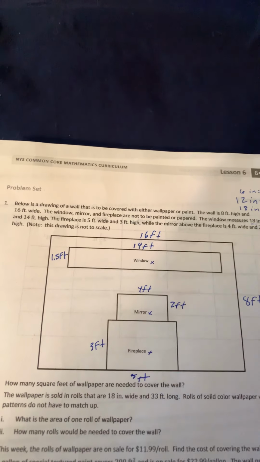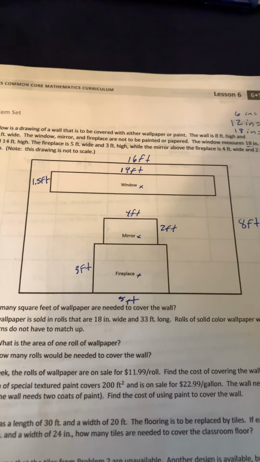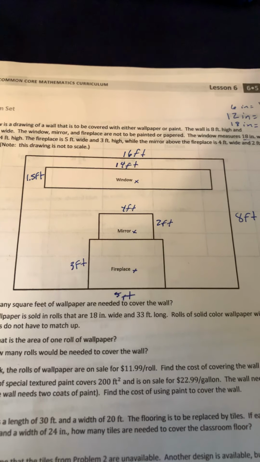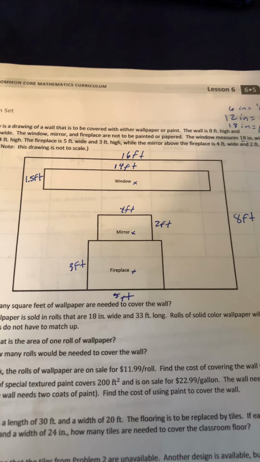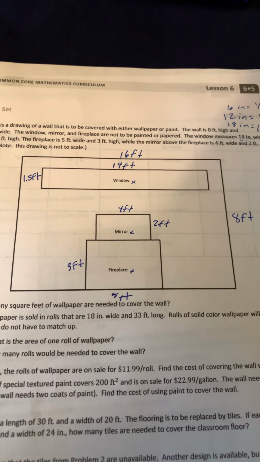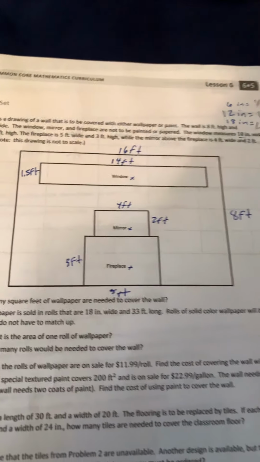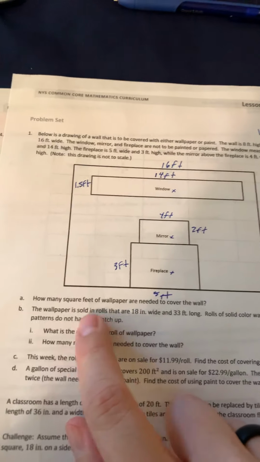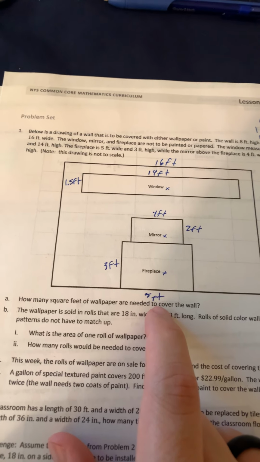Okay, this is not drawn to scale, like we've gone over before. It's just there for the practice. All right. So now we're going to focus on these questions. How many square feet of the wallpaper are needed to cover the wall?